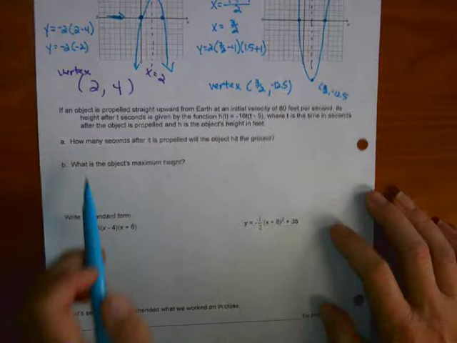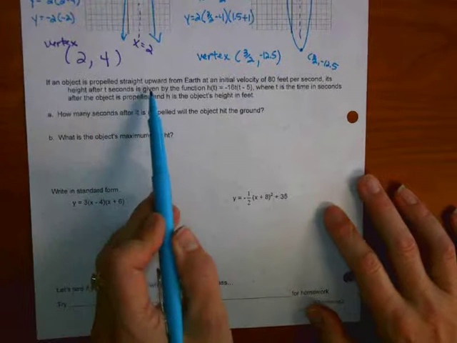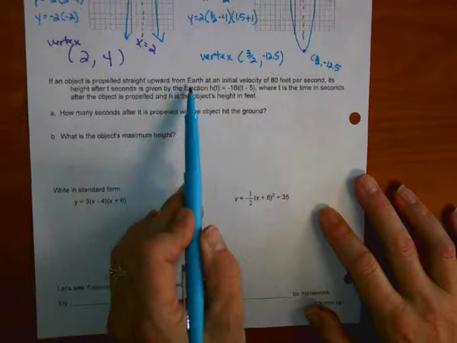It's kind of like that warm-up problem. If an object is propelled straight upward from Earth.